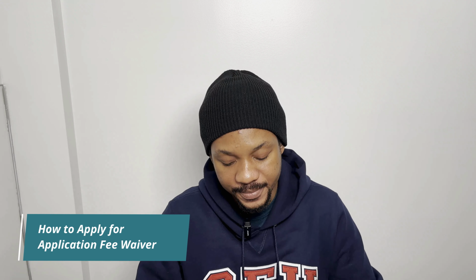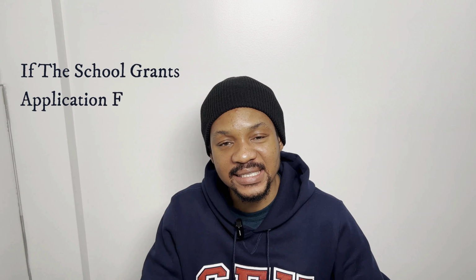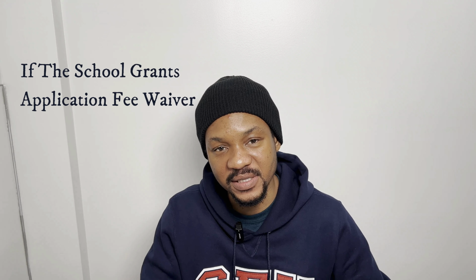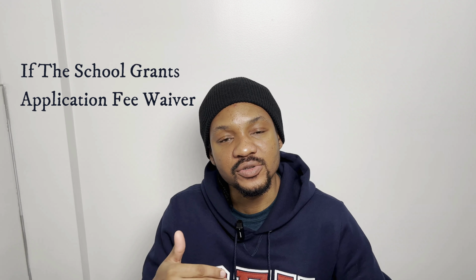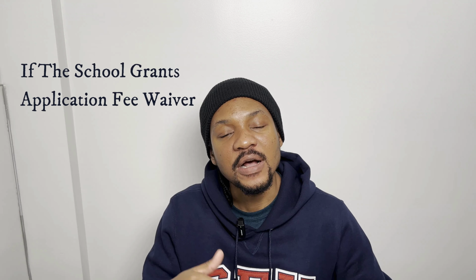Now, how do you apply for application fee waiver? First and foremost, if you want to request for an application fee waiver, you have to check if the school grants application fee waiver in the first place. Some schools, if you come from a certain country, waive it for you automatically. You have to check if the school has a provision for application fee waiver.